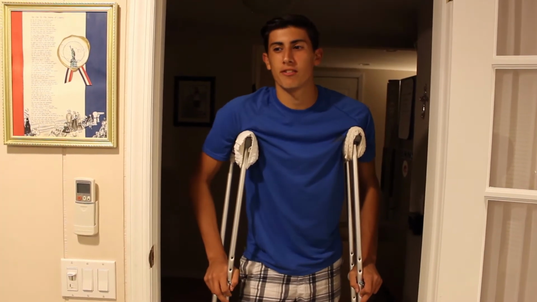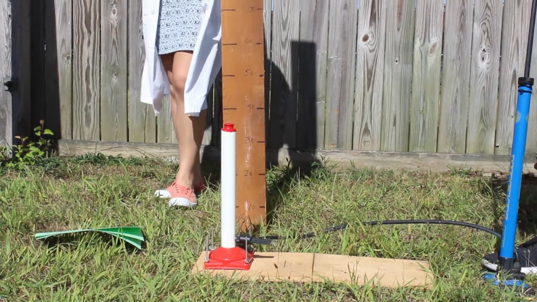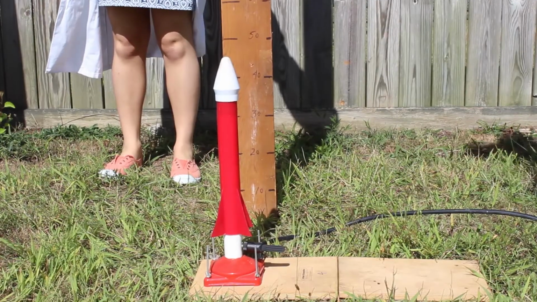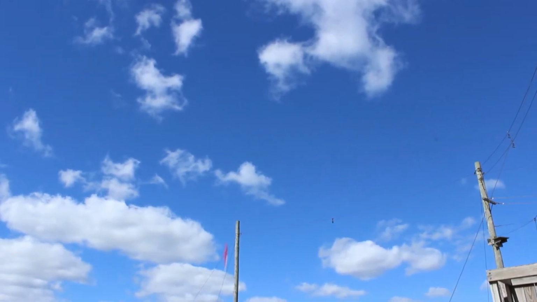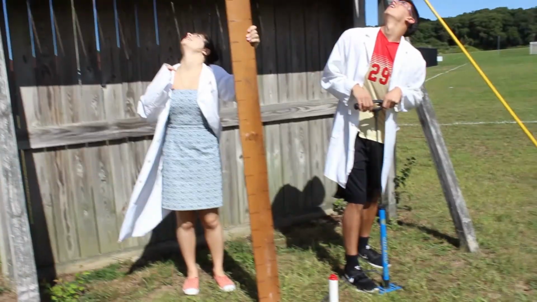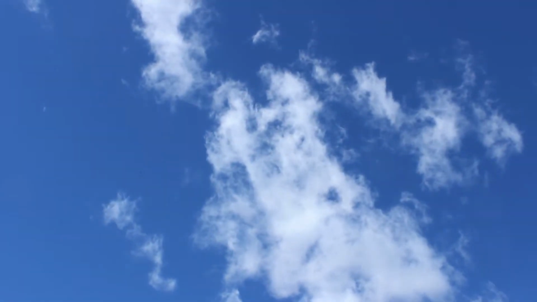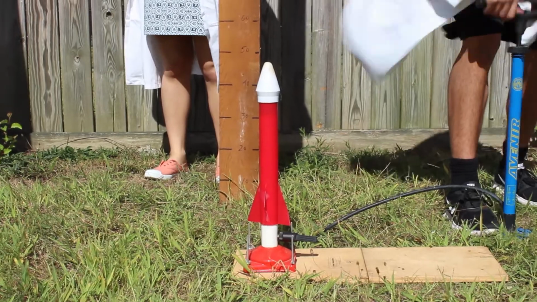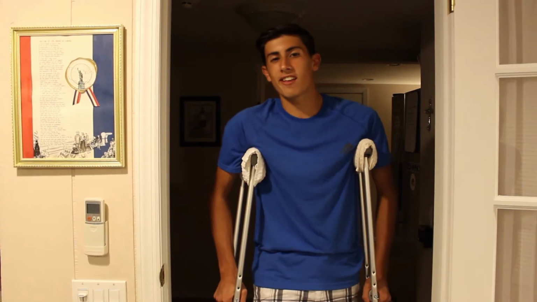Now, let's start the trials. First, the low valve. Next, the medium valve. Two, one. And finally, the high valve.